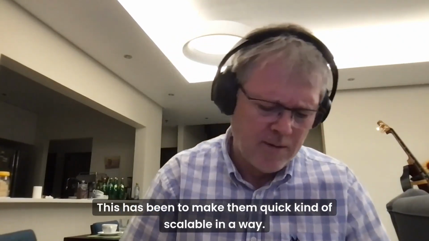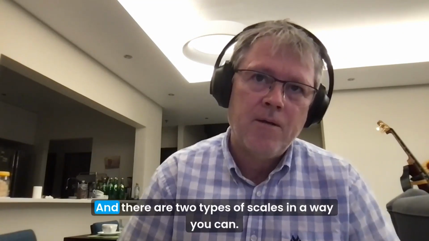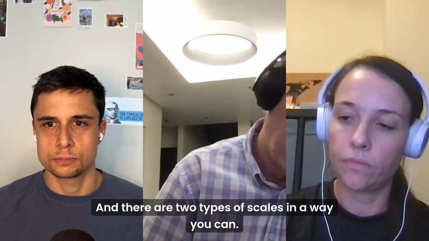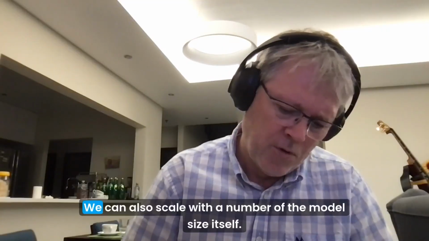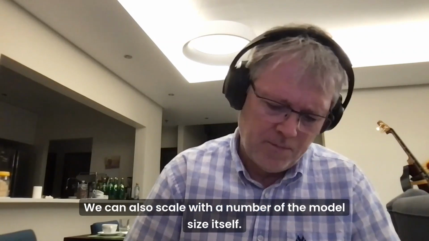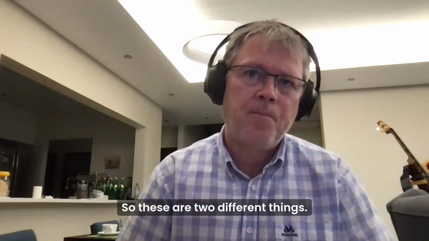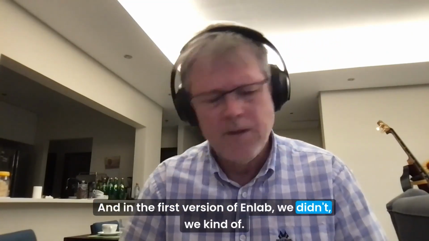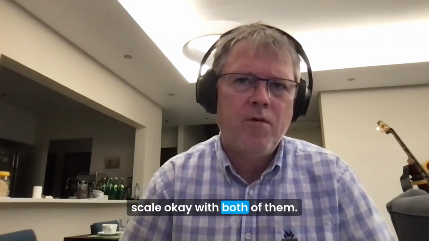These have been to make them quick, kind of scalable in a way. And there are two types of scales. In a way, you can scale with the number of data points. We can also scale with the model size itself. So these are two different things. In the first version of INLA, we scaled okay with both of them.